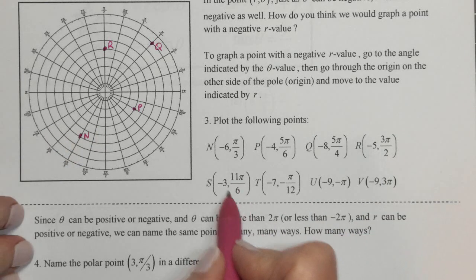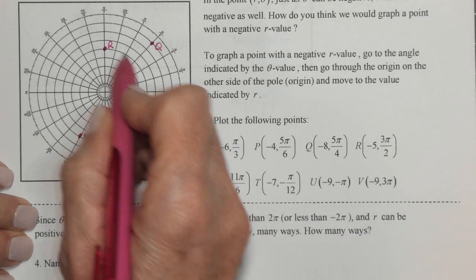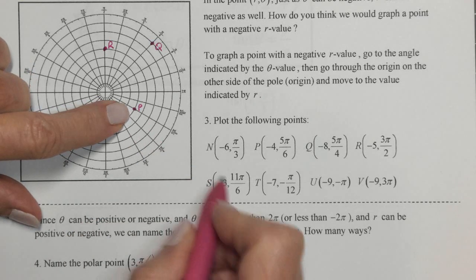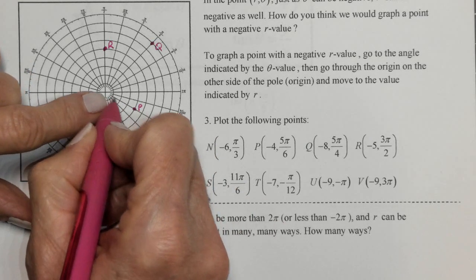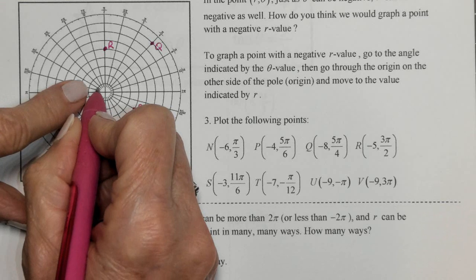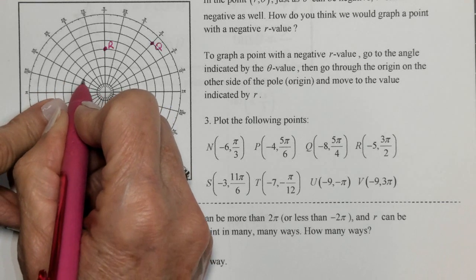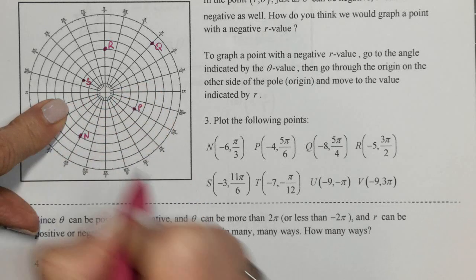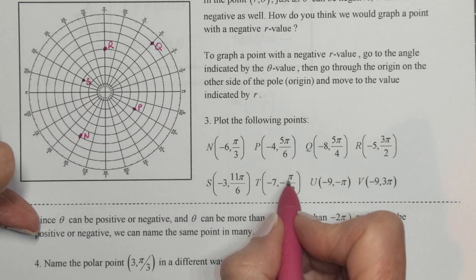Okay? 11 pi over 6. Go all the way around to 11 pi over 6. And then we're going to go negative 3. Negative 3 would be on the other side of the pole. 1, 2, 3 units out. There's point S. Okay.